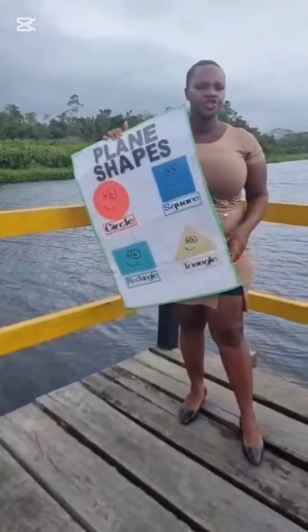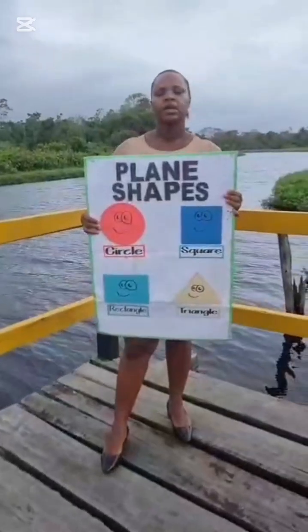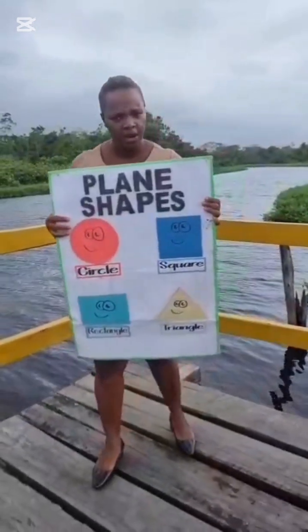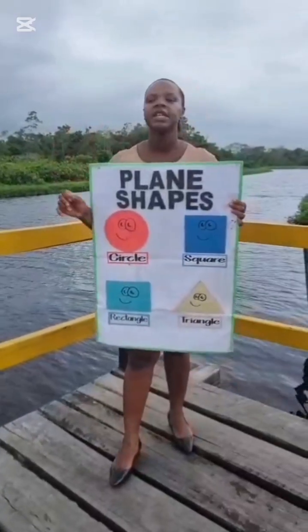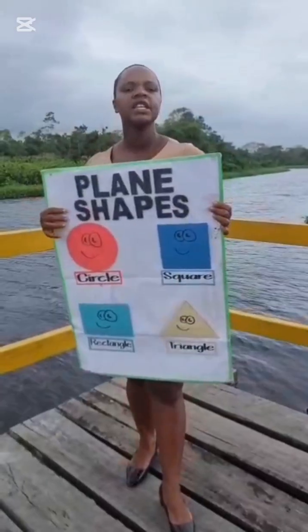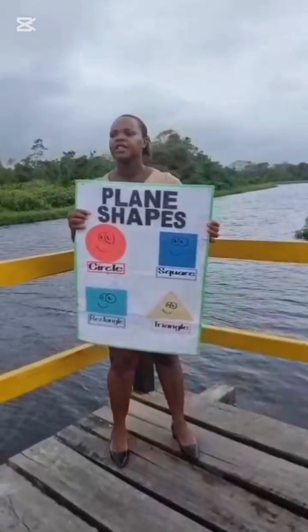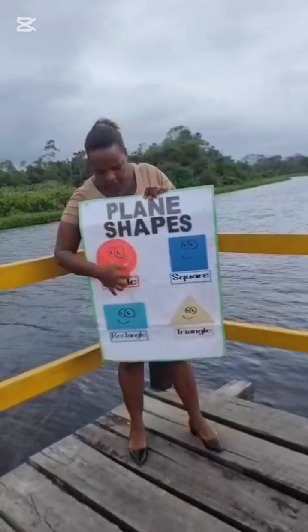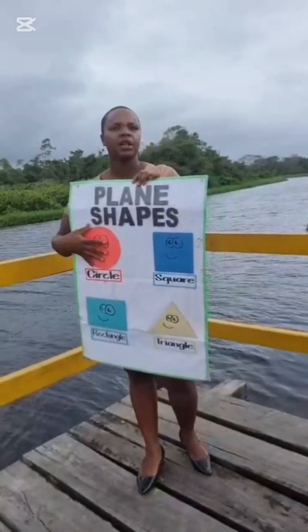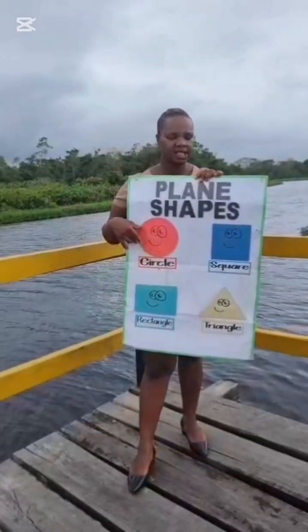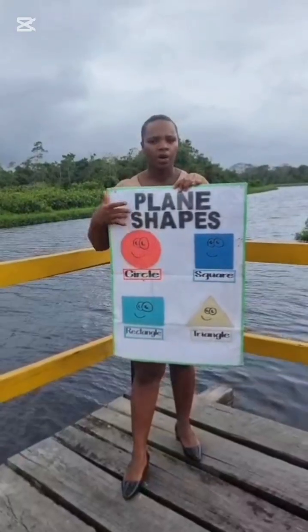For the grade 3 learners, I'll be looking at things in the environment or things in the classroom or things in the home that look like these different shapes. For example, let's look at the circle. One thing in the home or in the environment that looks like a circle is a pizza. It is round and round and round.